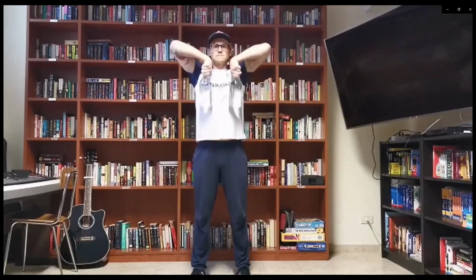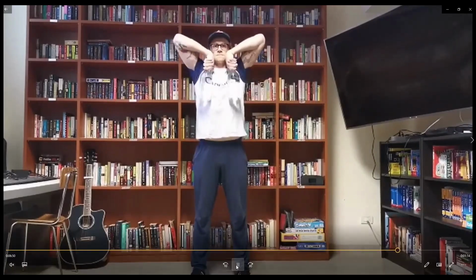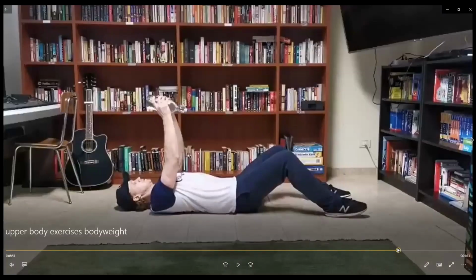I'm going to watch it from the front. So you see the elbows going up and the hands touching the chin. This exercise is actually really good to work on shoulders and a bit on your biceps.